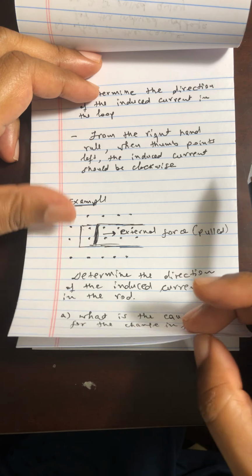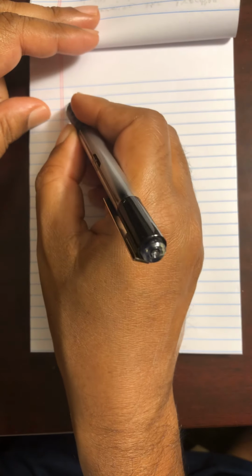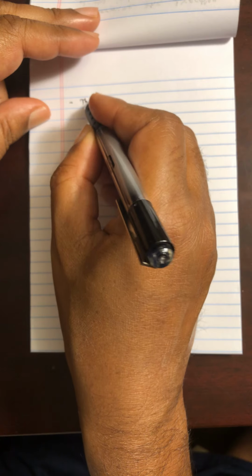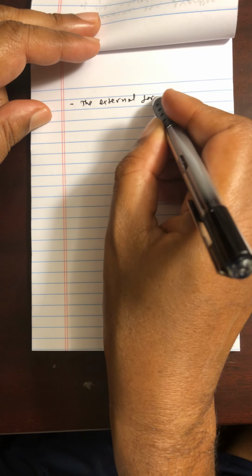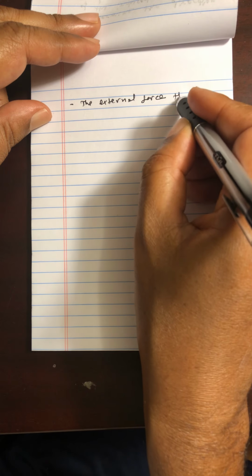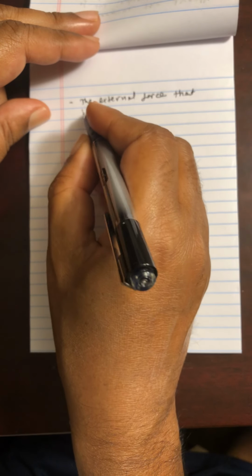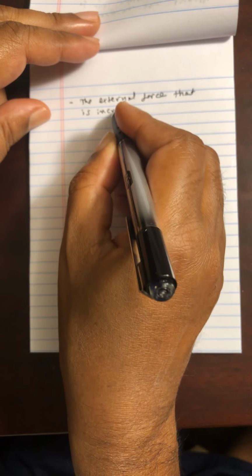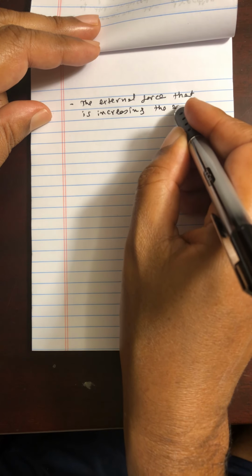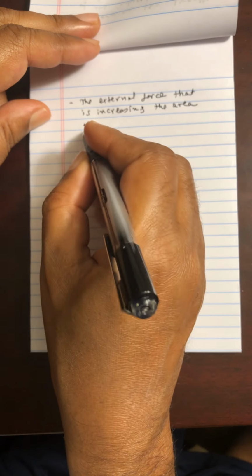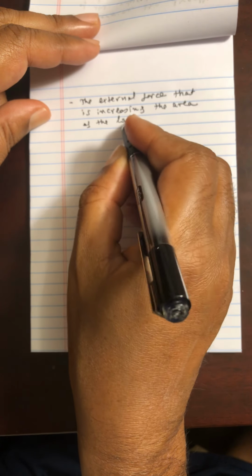So the answer is the external force that is increasing the area of the loop. That's the cause.